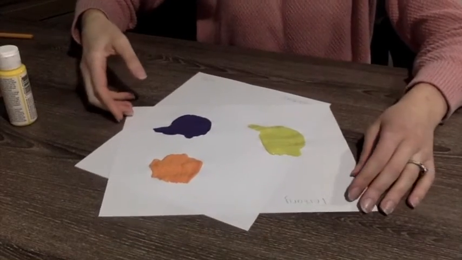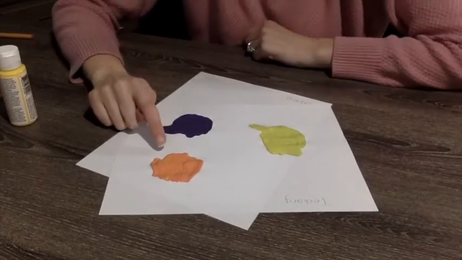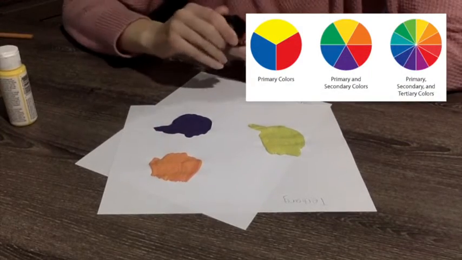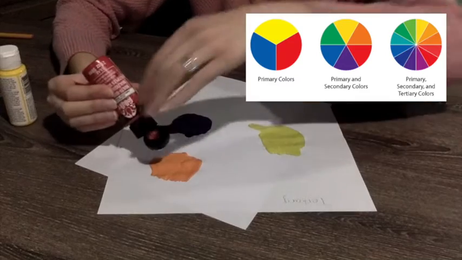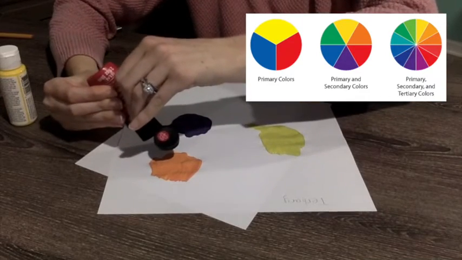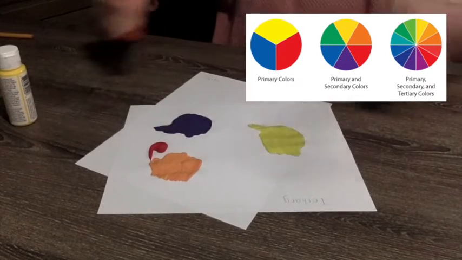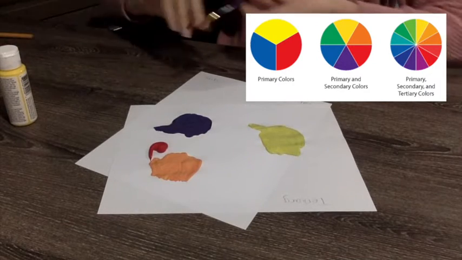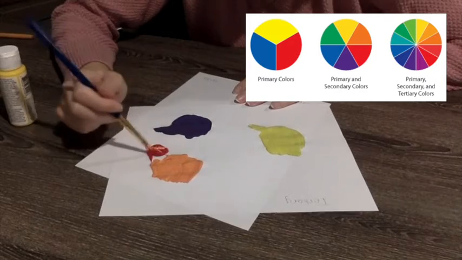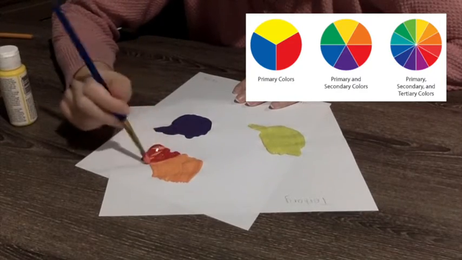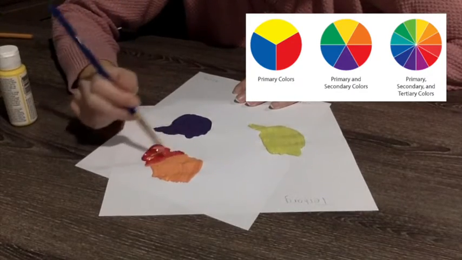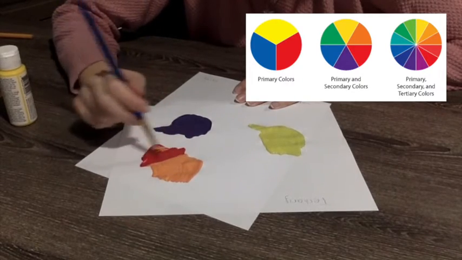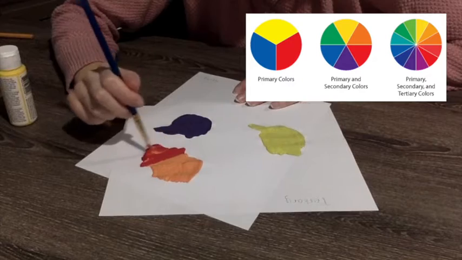So for example, if we take this orange color and we mix a little bit of red to it, like so, then this color in between the orange and the red would be this red-orange color.